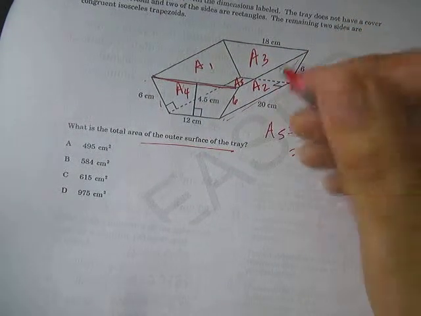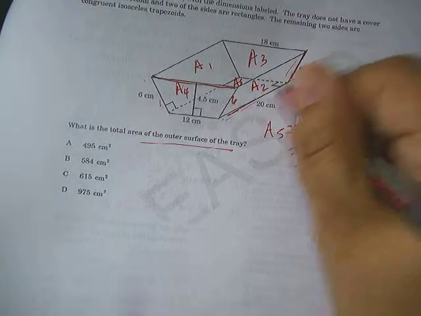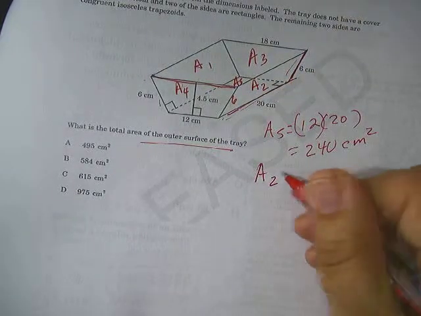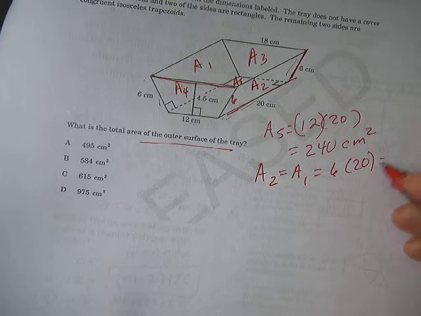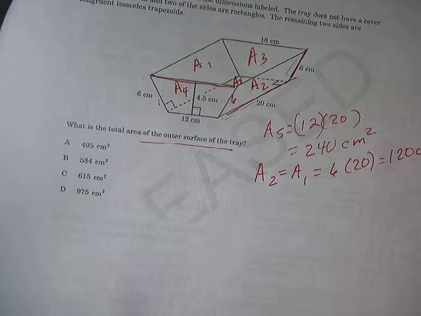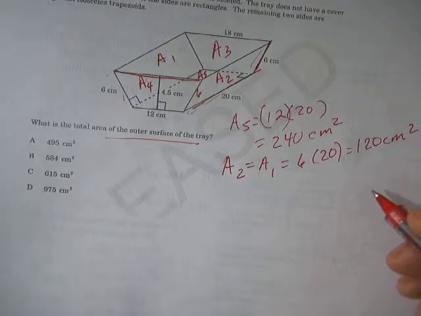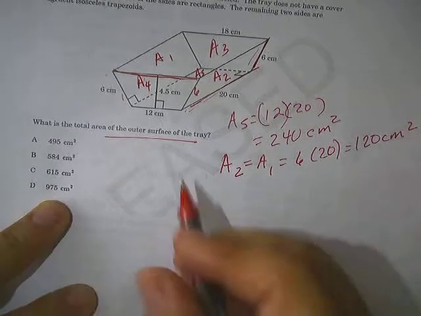Let me do A1 and A2, because honestly, if that's 6 centimeters and that's 20, A2 equals A1, and that's just 6 times 20, 120 square centimeters. But I'm going to have 2 of these, so don't forget that. All right? So let me get back to this trapezoid.